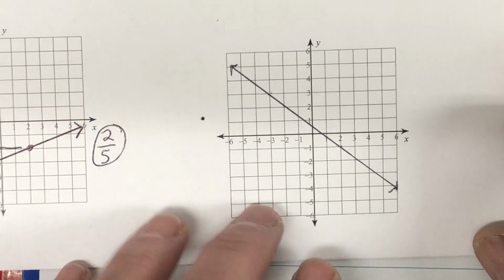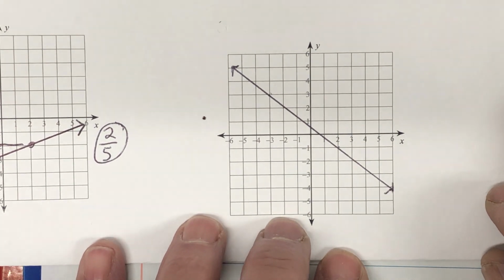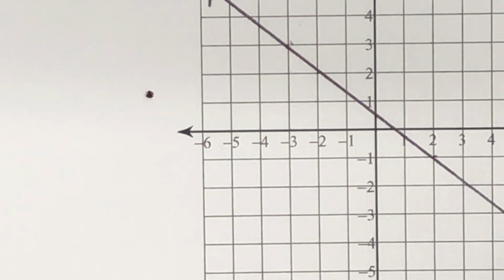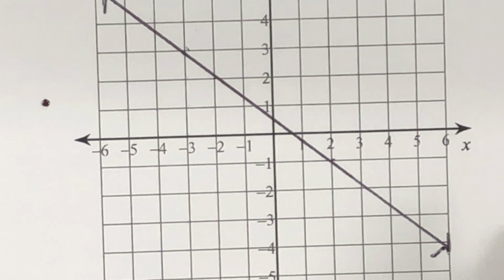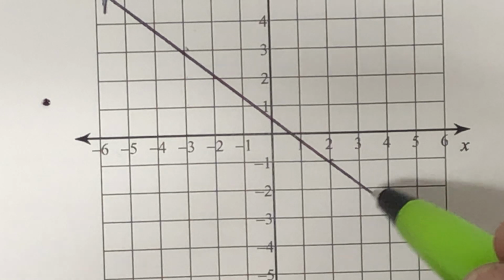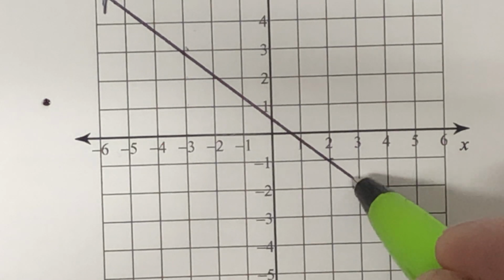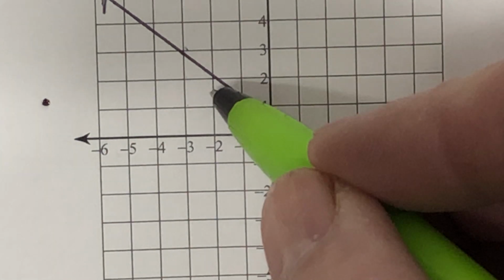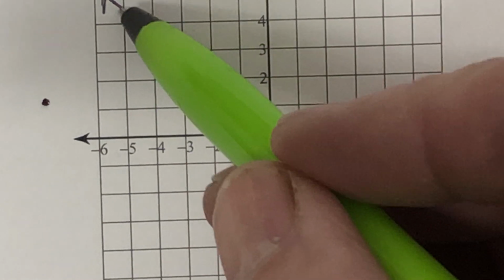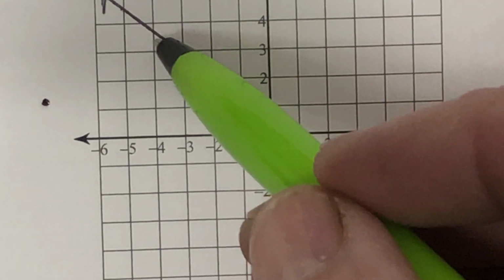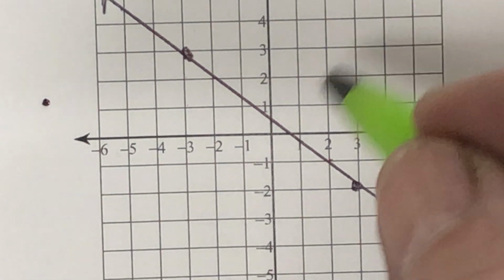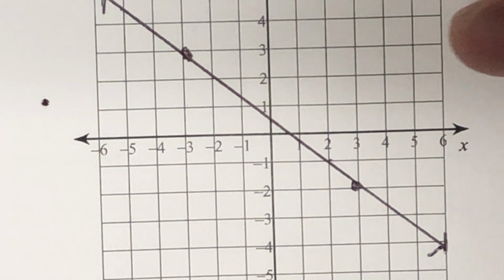But here's one that doesn't have any points marked. What we want to do on one like this is we want to find on the line places where the line crosses right in the middle or the corner of the boxes. Looks like it comes pretty close here, and then again right here. You can see this doesn't cross right in the corner.